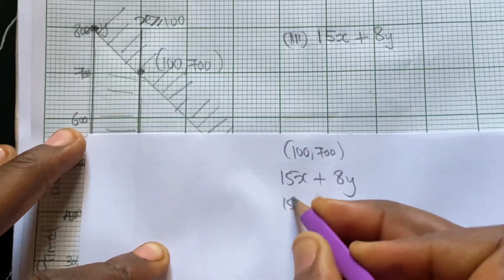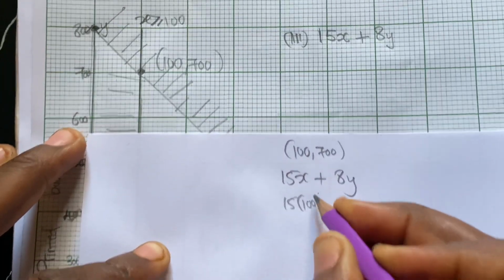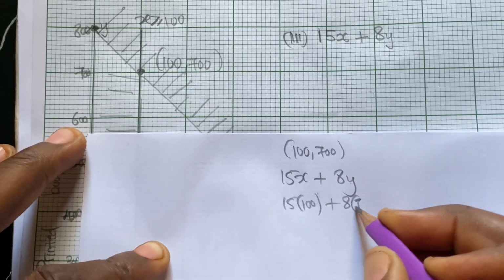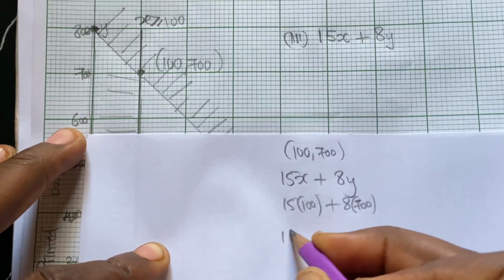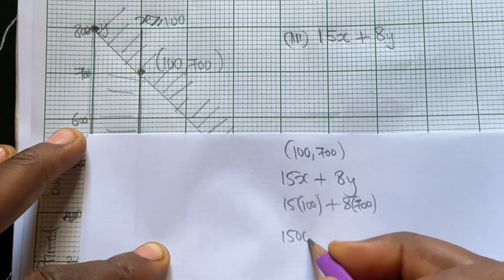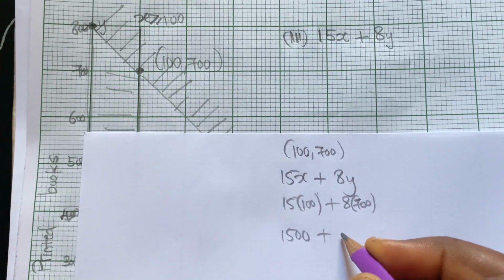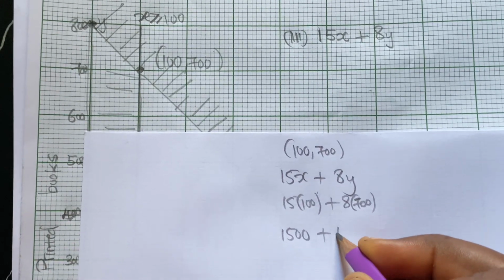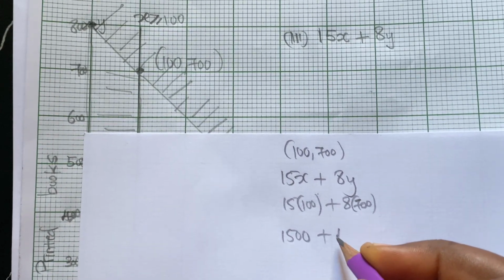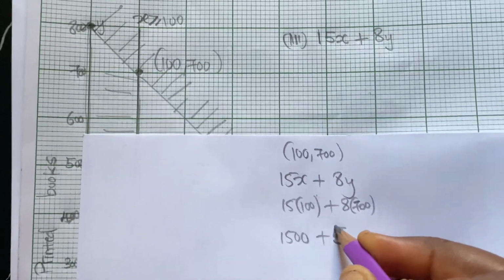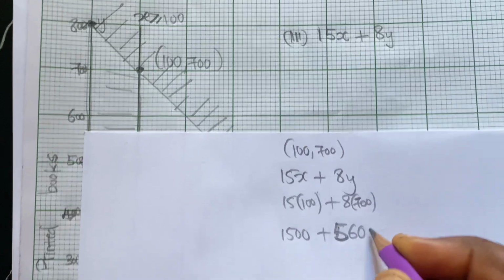700. We're going to say this is 100, and then plus this is 8, and then this is going to be a 700. So this is going to give us 1,500, then plus this one is going to give us 5,600.